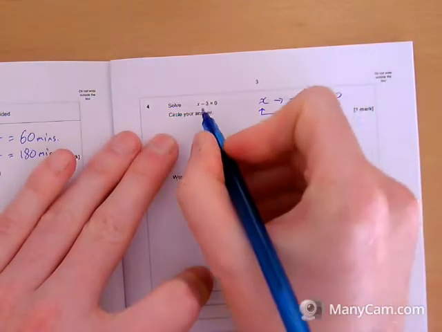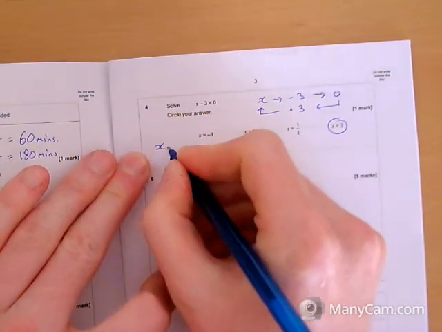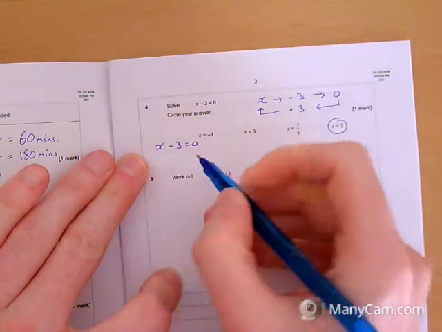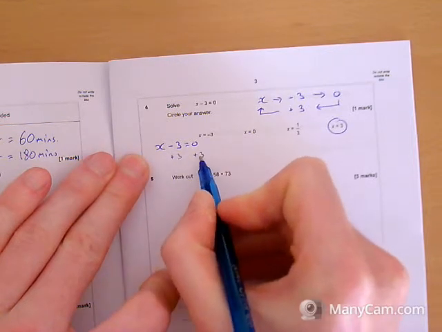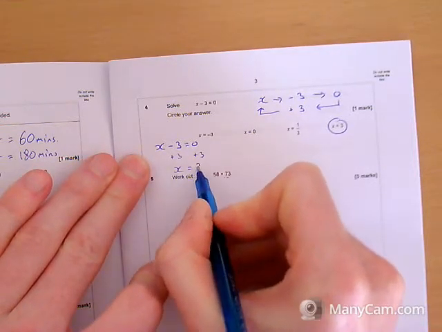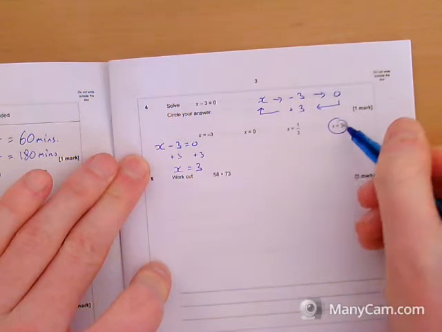Some people might want to do the balancing method, where we start with x minus 3 equals 0. We're going to do the same to both sides. We're going to add 3 to both sides, so x equals 3.